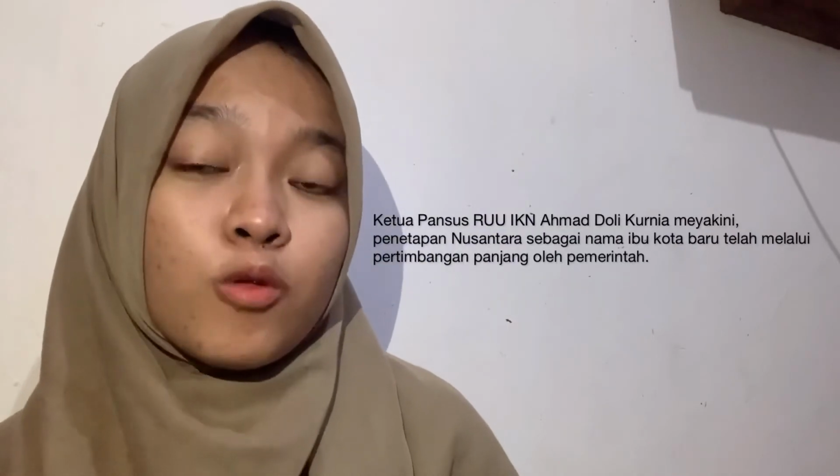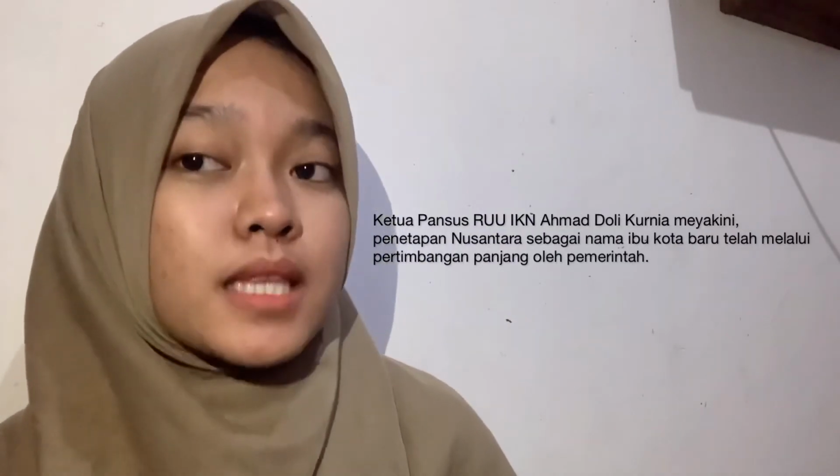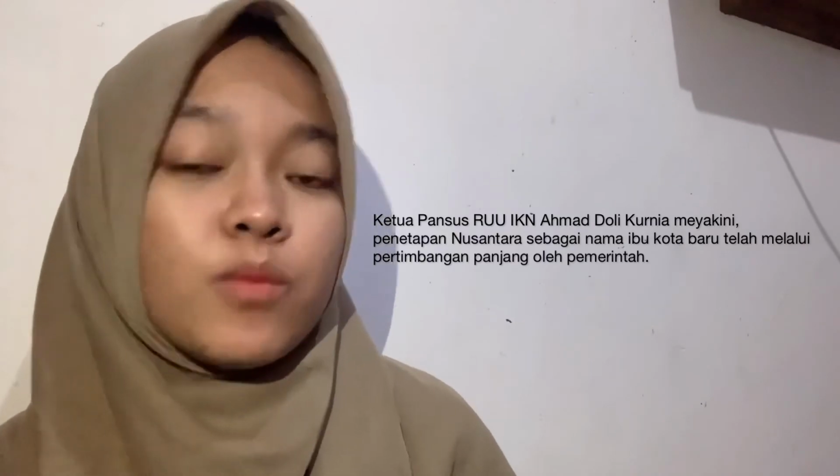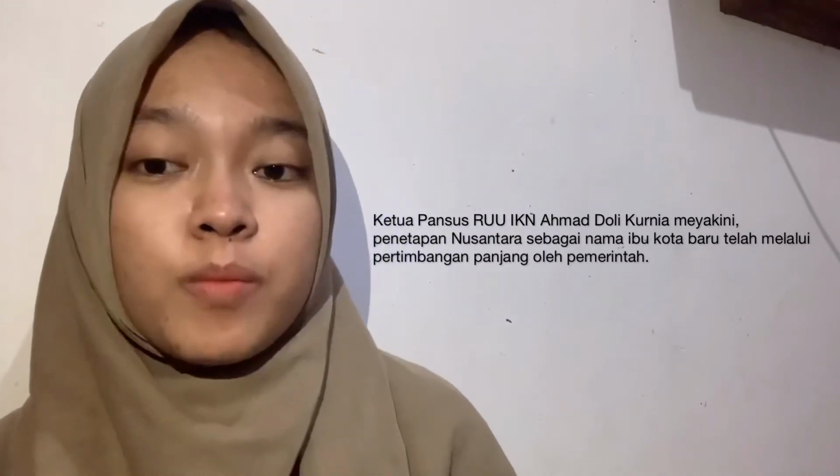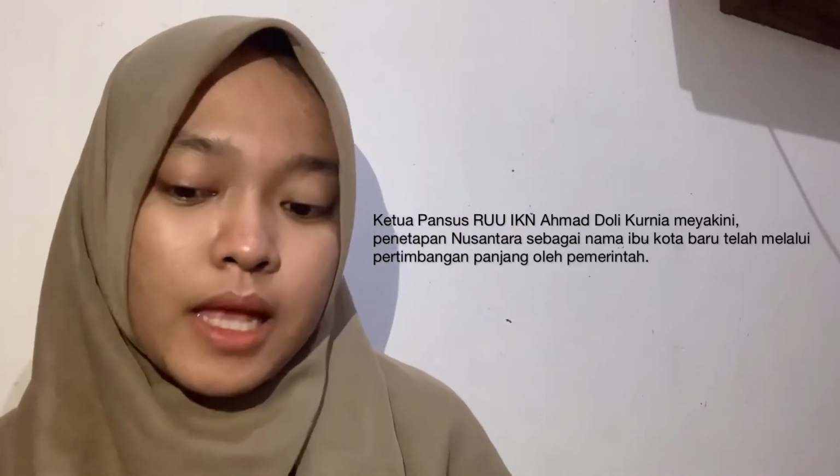The next sentence is: Ketua Panitia Khusus RUU IKN, Ahmad Doli Kurnia meyakini penetapan Nusantara sebagai nama ibu kota baru telah melalui pertimbangan panjang oleh pemerintah. So I will translate this sentence in literal translation. From the first, Ketua Panitia Khusus in English is Chairman of Special Committee, RUU IKN, for the IKN Bill.